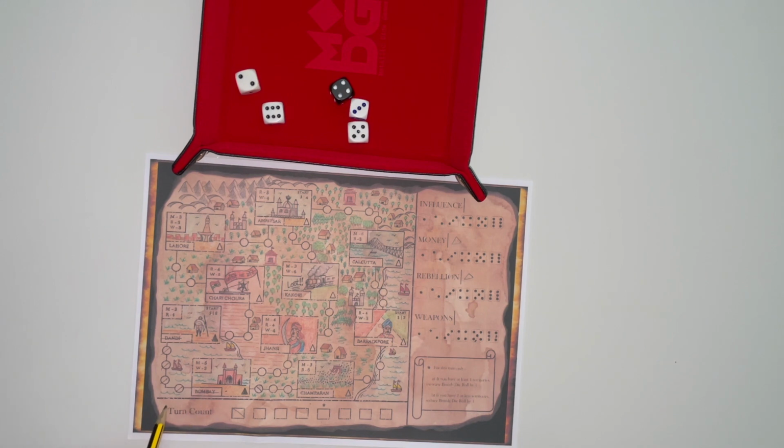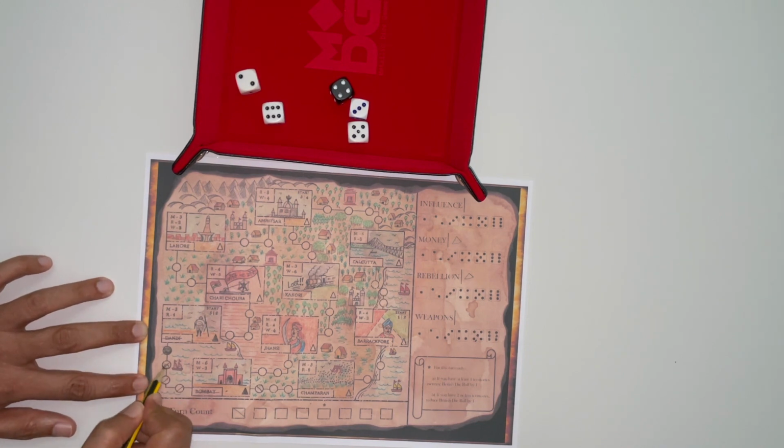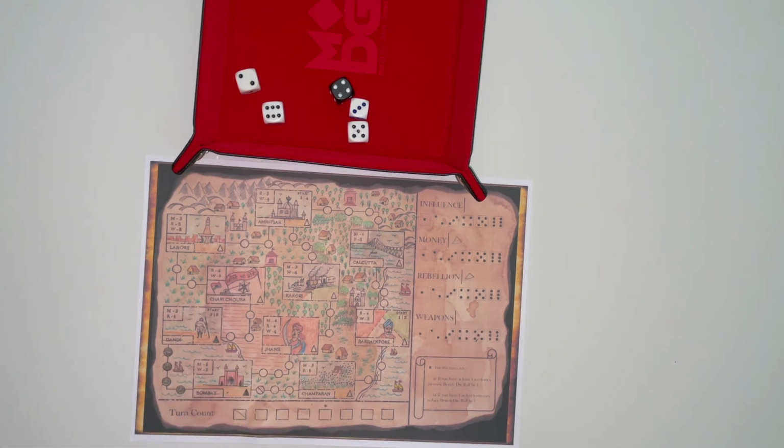Now because I've freed up Dandi and Bombay, I can circle all those steps or the pathways between them. What that means is if I ever do need to come back on this path, I don't have to use my influence die and I can freely move on that.